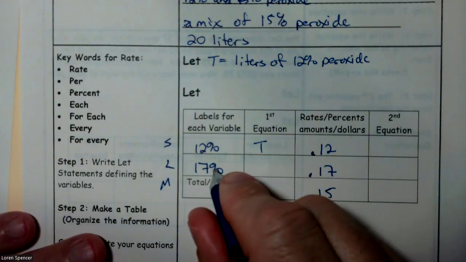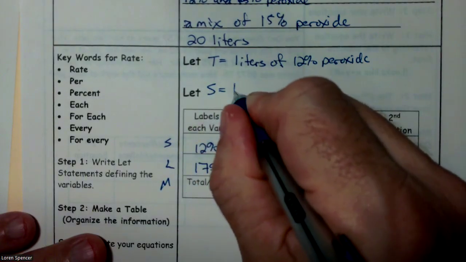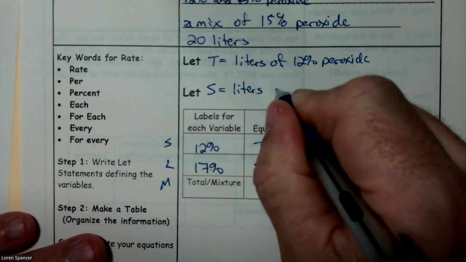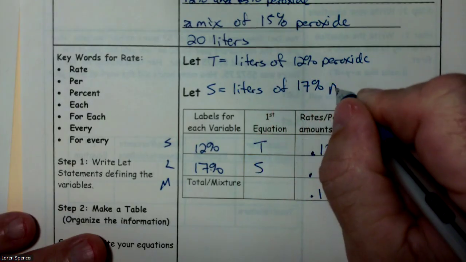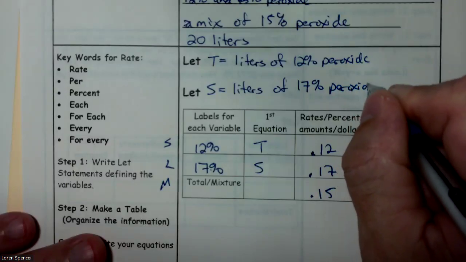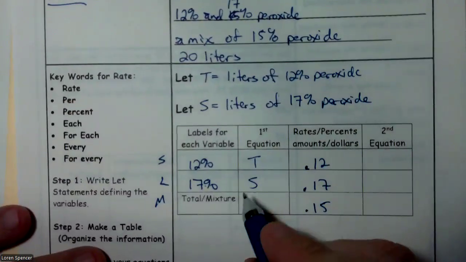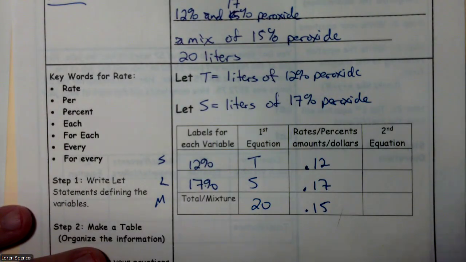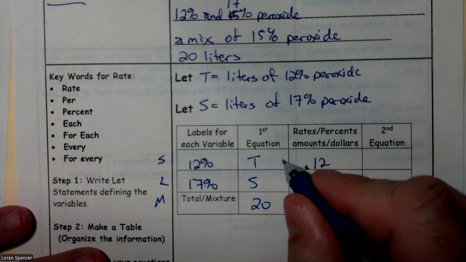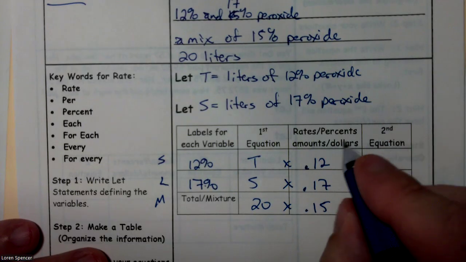Let 17 start with an S, so let S equal liters of 17% peroxide. And we know we needed a total of 20, so that goes here because that's our total. Cool. So at that point, we can start multiplying across to get our second equation.